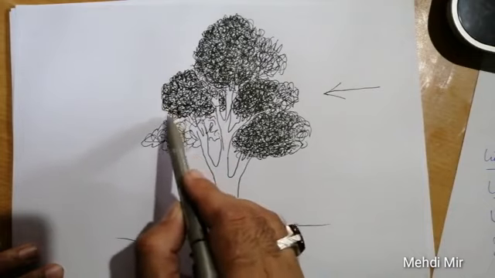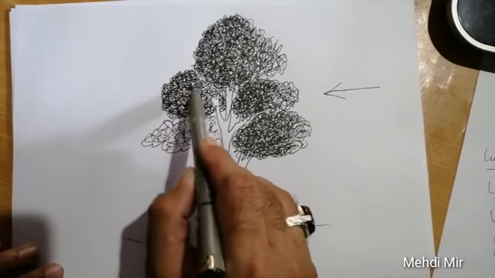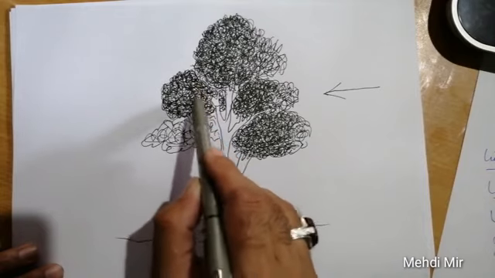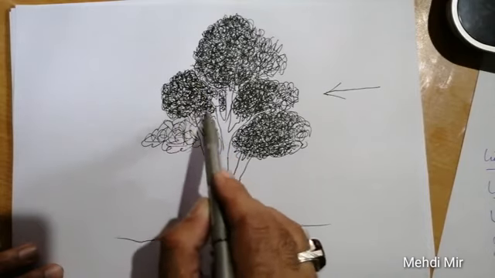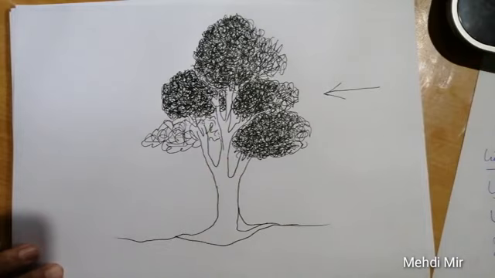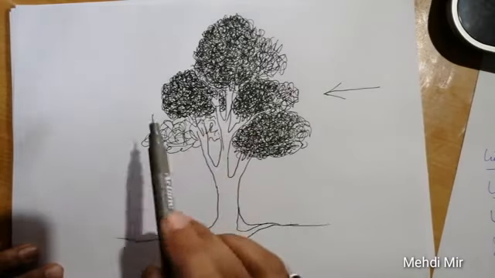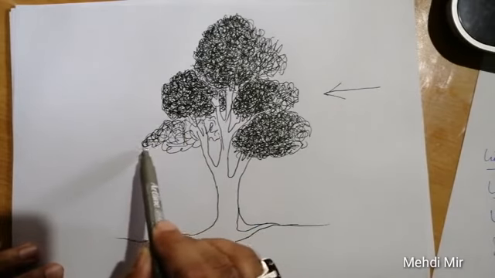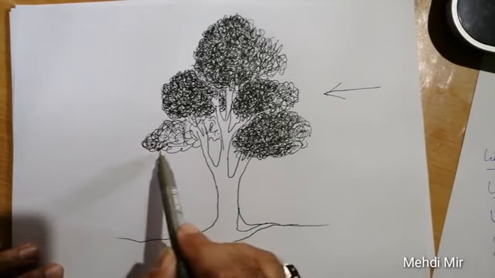No doubt it's on the right side. This part of the branch is on the right side, but it will be receiving the shadow from this side, so it will be a bit darker. The same for the next branch here.